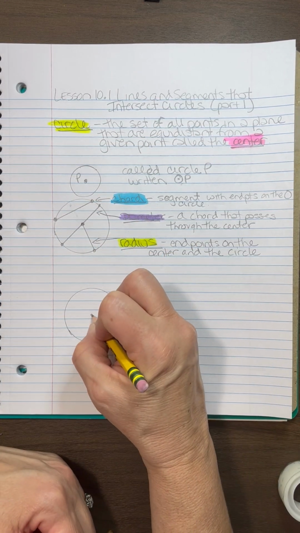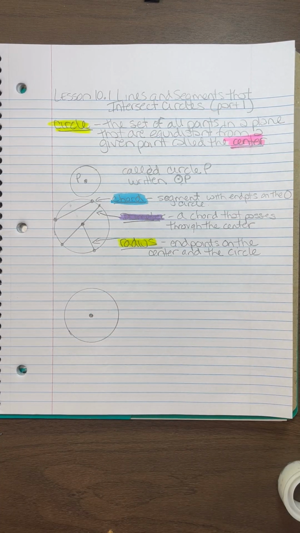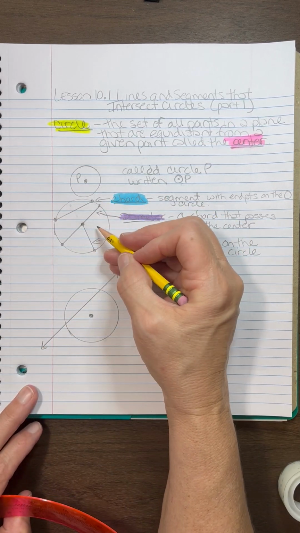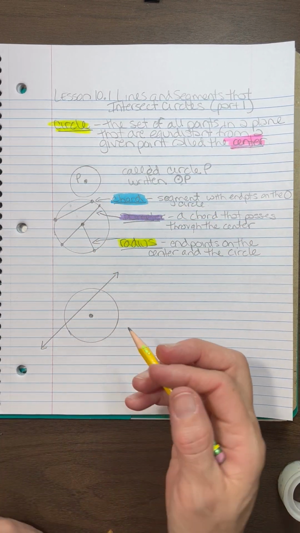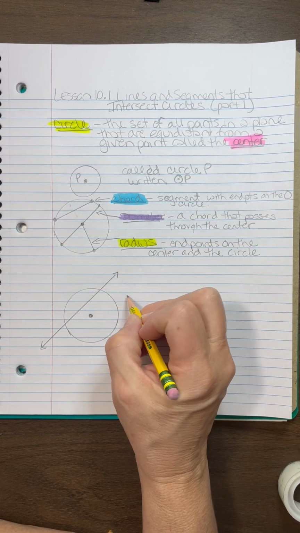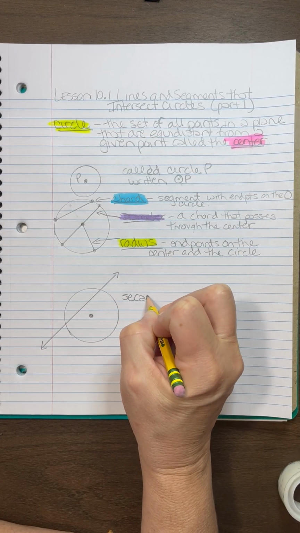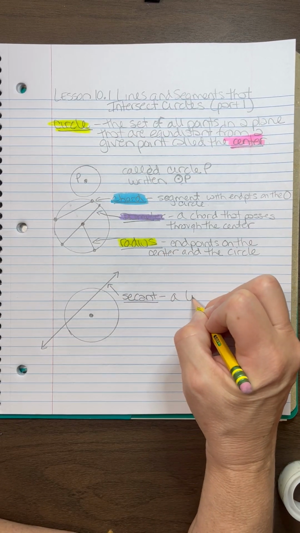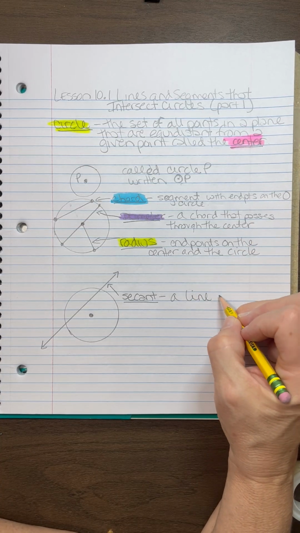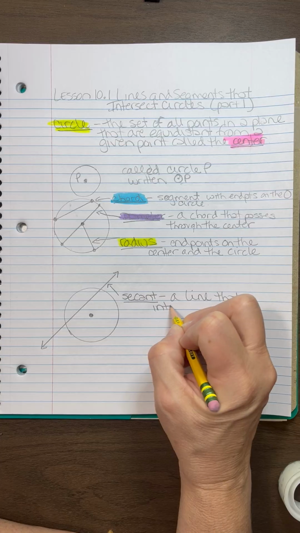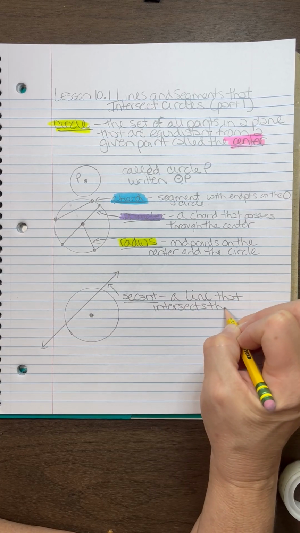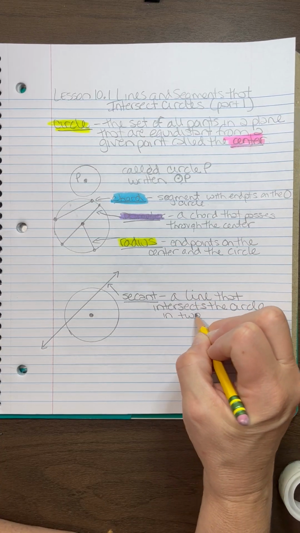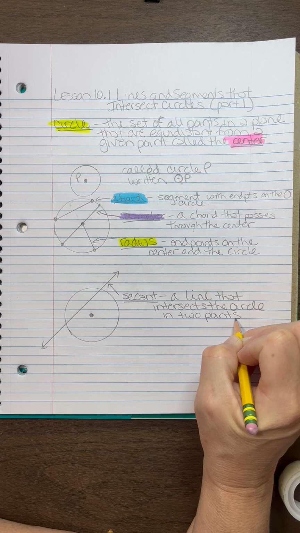So if we have a circle and you have a line, so notice up here, these are segments. This is a line going through the circle. This is called a secant. So that right there is called a secant. It is a line, not a segment, a line that intersects the circle in 2 points.